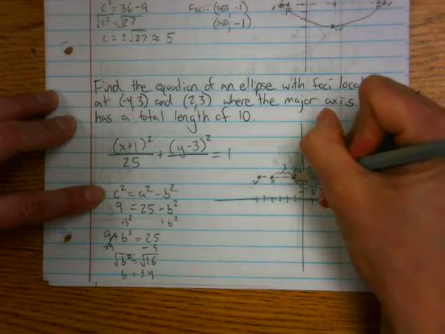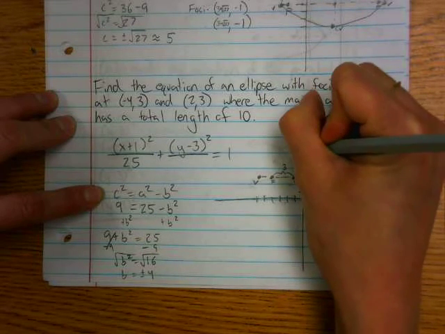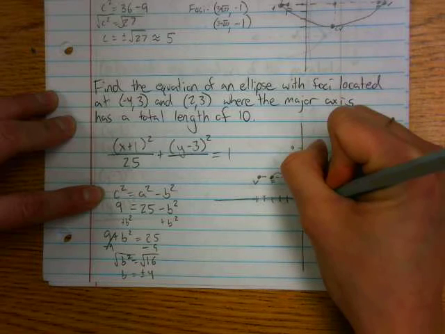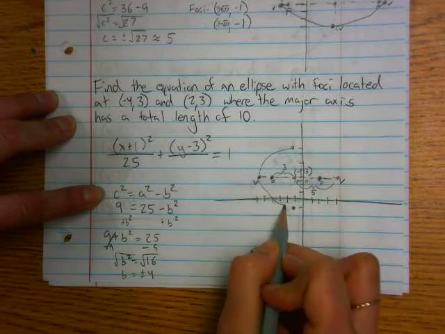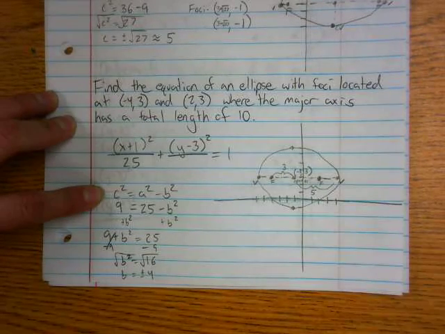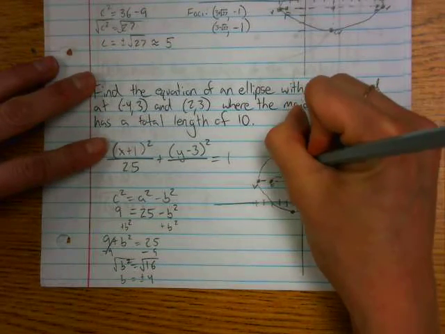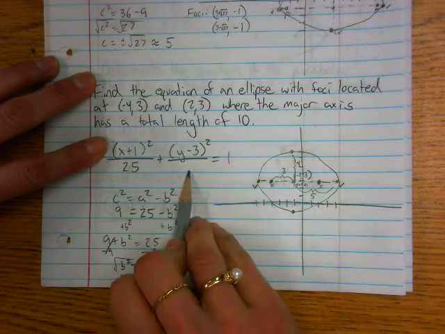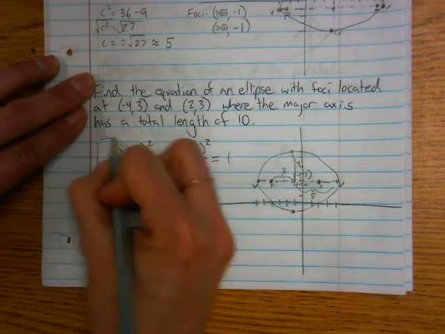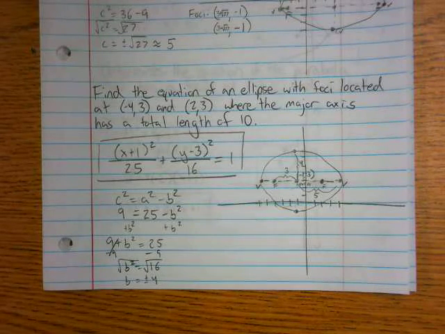So that means if I go up 4, 1, 2, 3, 4, and down 4, 1, 2, 3, 4, we would have our ellipse looking something like that. A rough sketch, a little messy, but stick with me. So we went 4 up and down, so that's our b value. So 4 squared would go on the bottom here, would be 16. So my final equation for this ellipse would be x plus 1 squared over 25 plus y minus 3 squared over 16 equals 1.